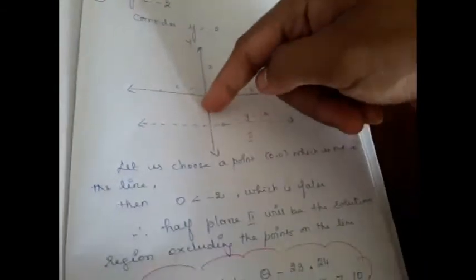So I have chosen 0, 0. Substitute in the inequality. The inequality is y less than minus 2. So the y value is 0. So 0 less than minus 2, which is false because 0 is greater than minus 2. Therefore 0, 0 lies in the first half plane. But 0, 0 does not satisfy the inequality. Therefore, this first half plane will not be the solution region. Therefore, half plane 2 will be the solution region.